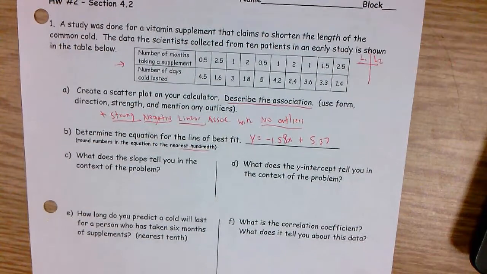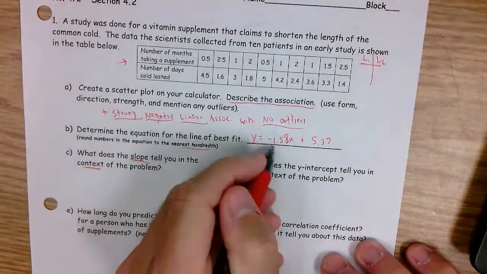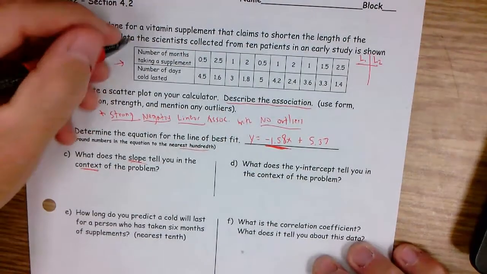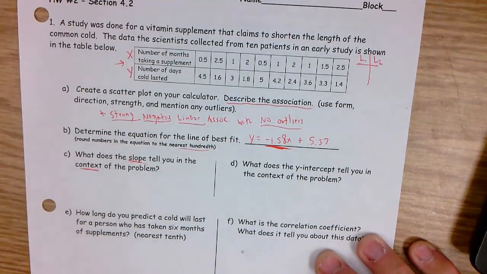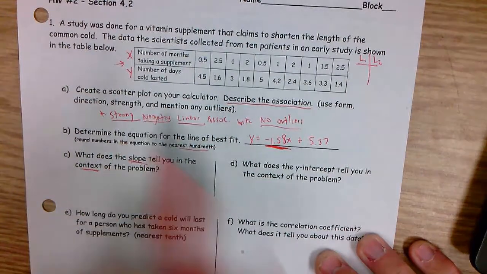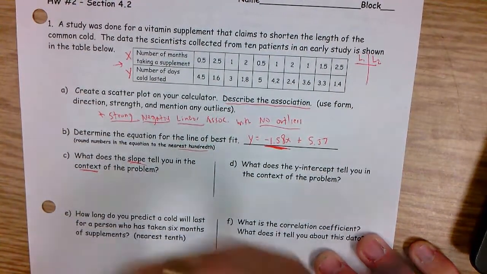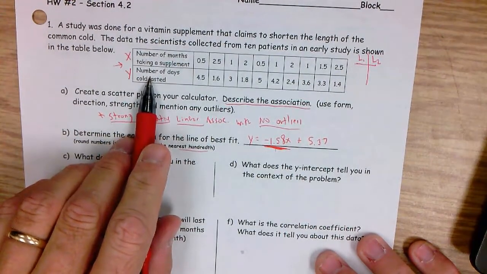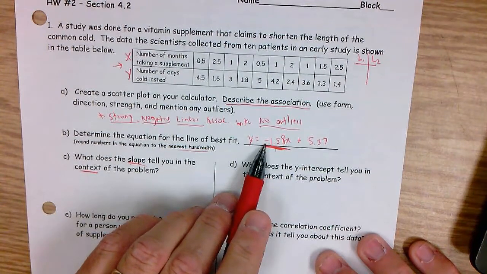All right, and then you should be able to describe the slope in the context of the problem. What does this number right here, this negative 1.58, mean in the context of the problem? Well, this is your x, and this is your y, and the slope tells you how the y is increasing or decreasing. So in this case, the negative 1.58 tells you that the number of days the cold lasts is decreasing because it's negative.